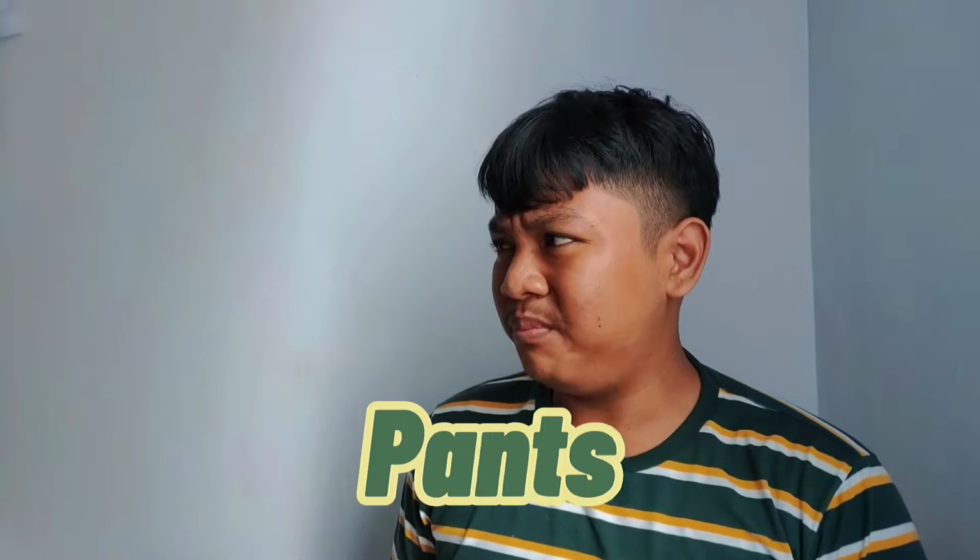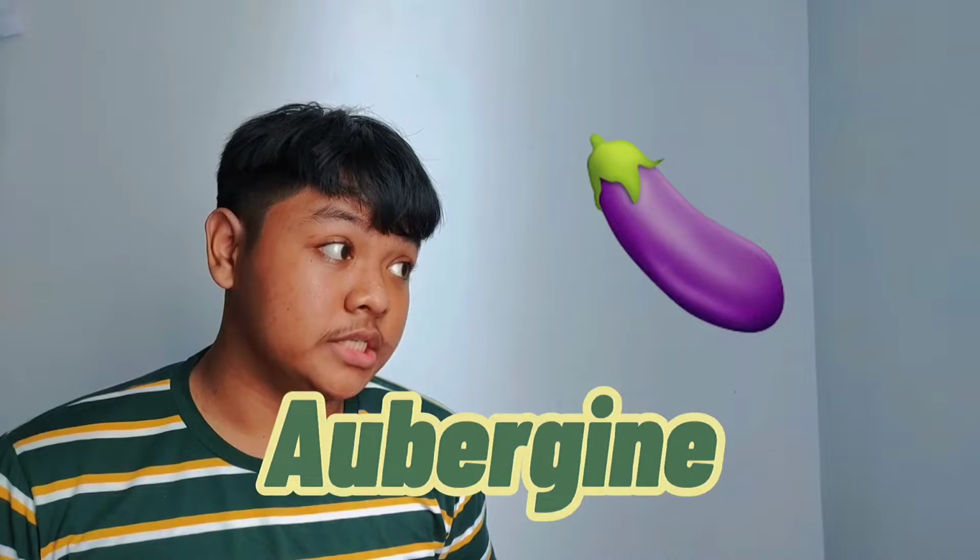Trousers, pants, aubergine. Dude, that's an eggplant. Jumper. That's a sweater. Yeah, you might find a problem like that among English speakers. What's the problem anyway? It's about their English. One speaks British English and the other one speaks American English. Wait, there are different English? Well, not really. Most English are the same, only some of the words are different than the others.